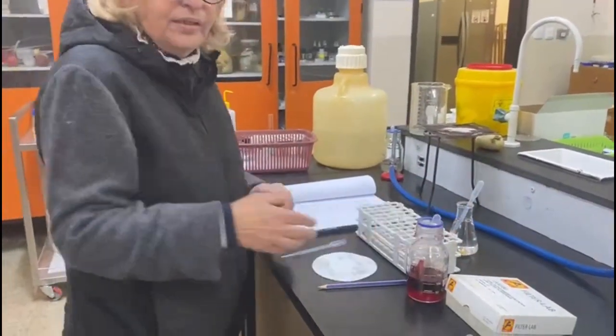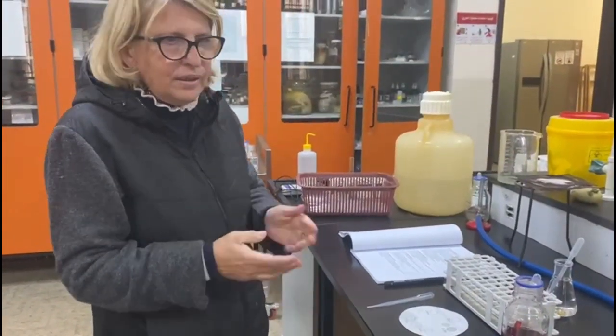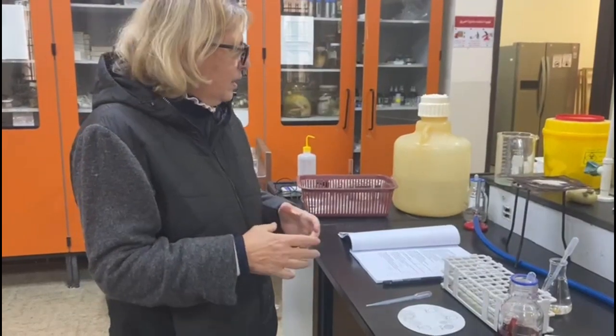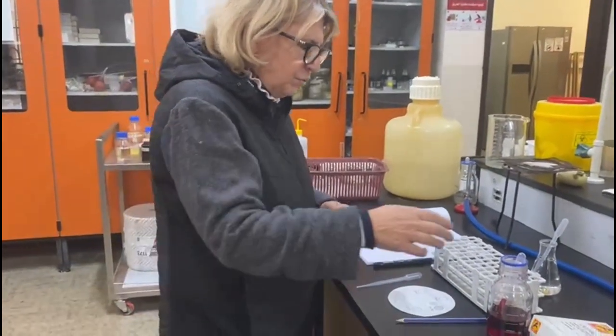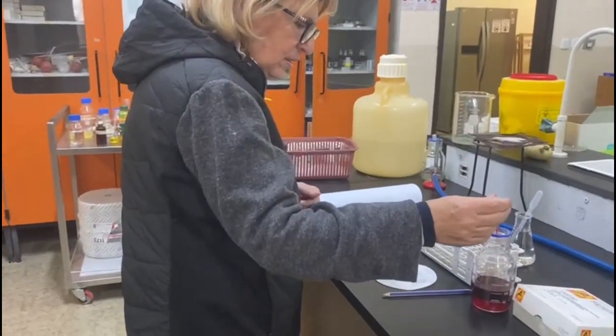Now, in order to identify the fats, I put Sudan 3 like we did before. I'm going to add a few drops of Sudan 3 to the circles.